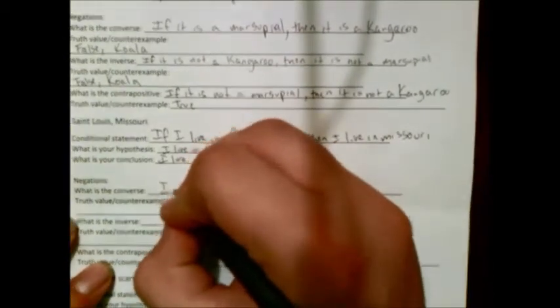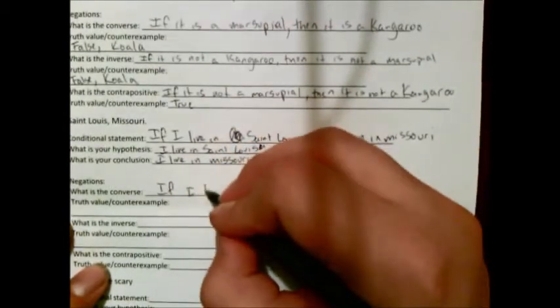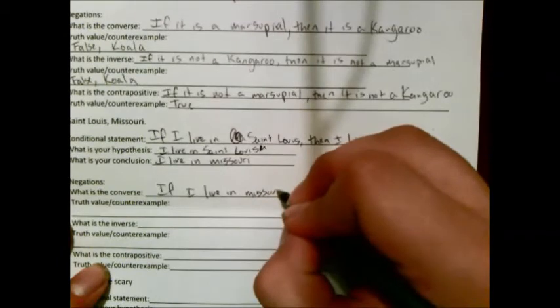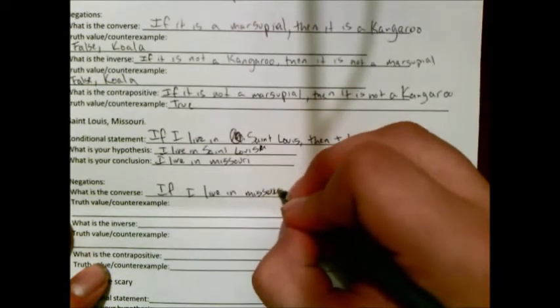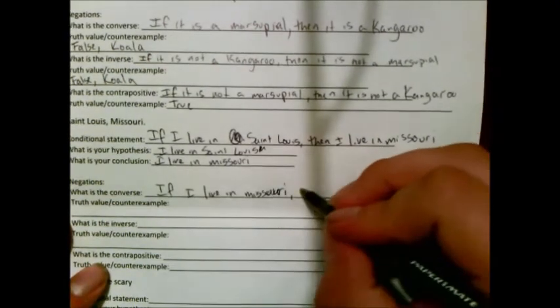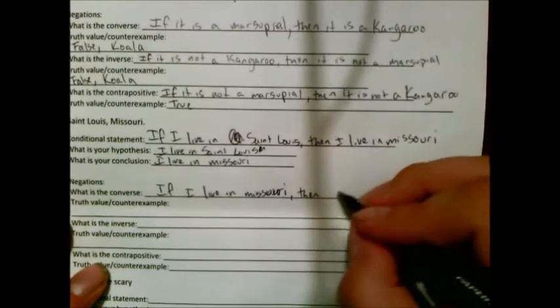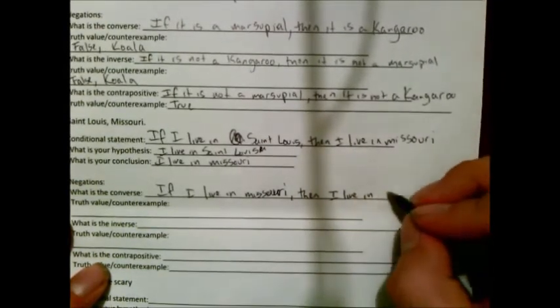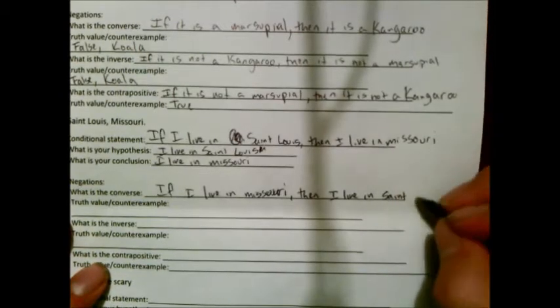Alright. Converse. Once again, converse switches the hypothesis and conclusion. If I live in Missouri, then I live in St. Louis.